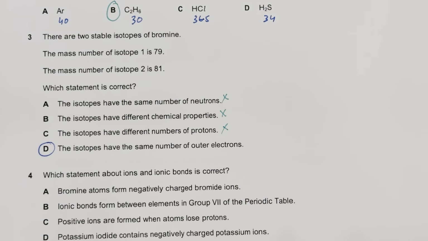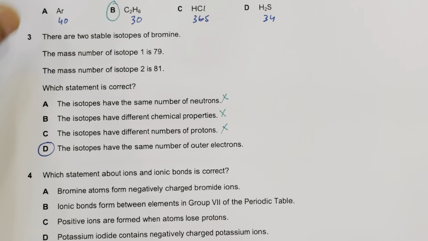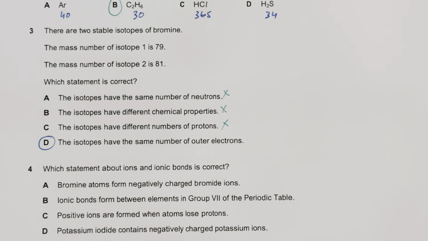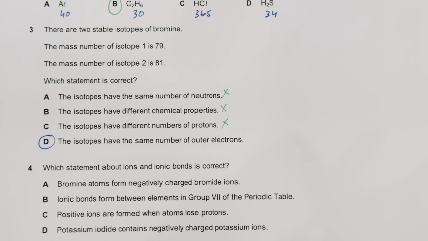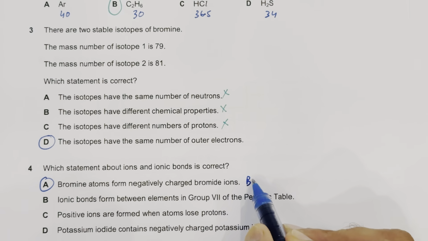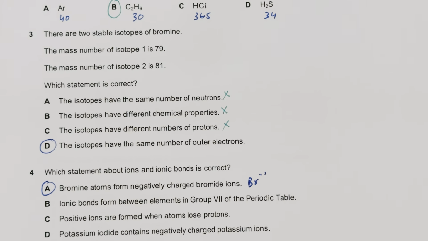Moving to question number 4. Question number 4 is about which statement about ions and ionic bonds is correct. Bromine atoms form negatively charged bromide, and we know that bromine belongs to group number 7. Group number 7 is the halogen group. They tend to gain an electron to complete their octet shell, so that's why it gains a negative charge. So it is the correct option. Bromine atoms form negatively charged bromide ion Br-1. So option number A is the correct option.